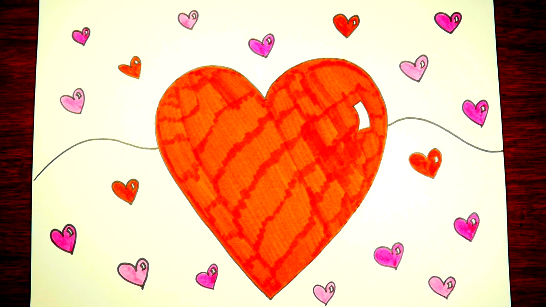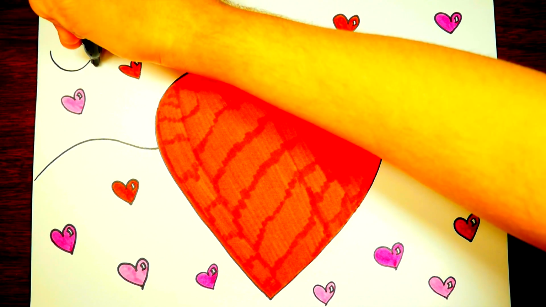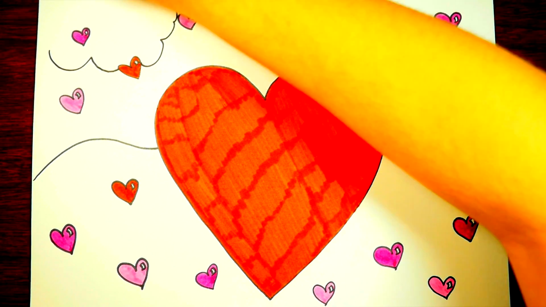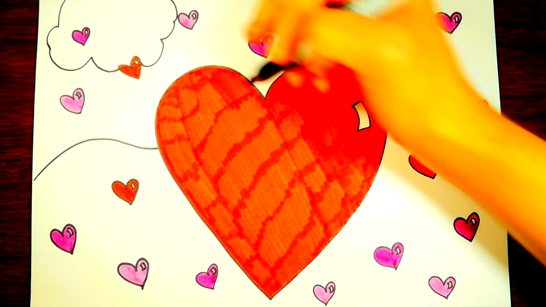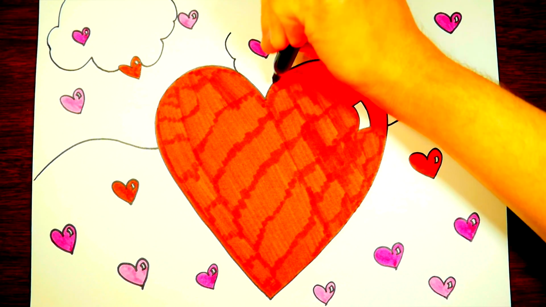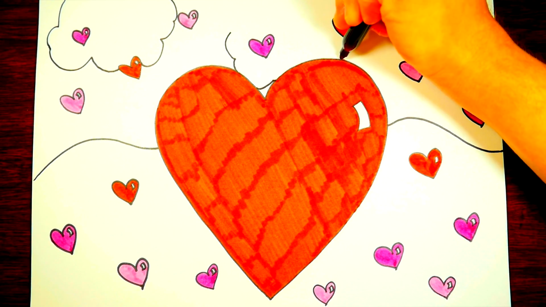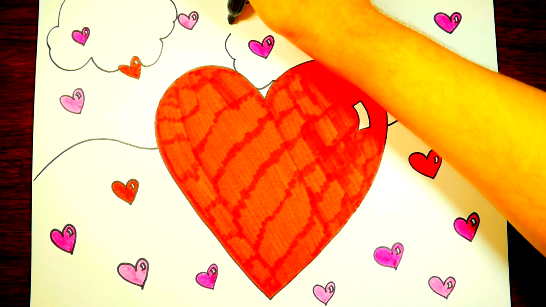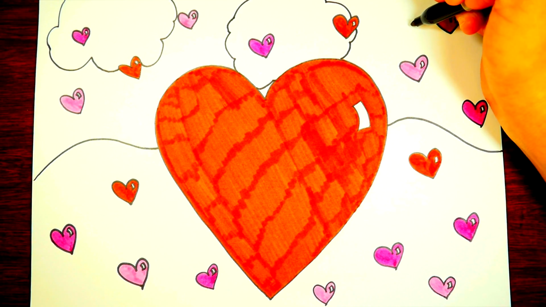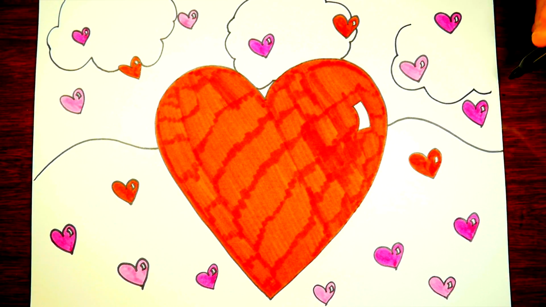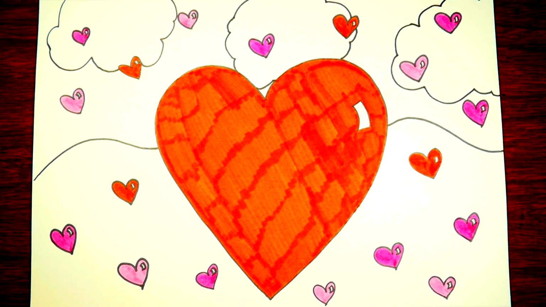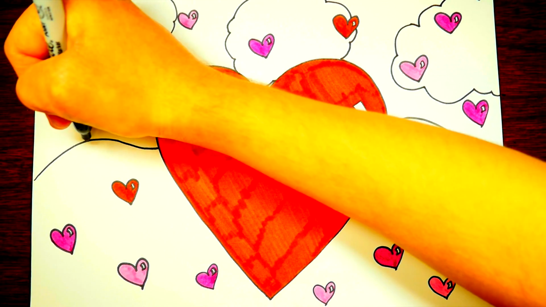All right, so we just colored in this big heart and 1, 2, 3, 4, 5, 6, 7, 8, 9, 10, 11, 12, 13, 14, 15, about 16 or so small hearts. So now let's color some clouds in the background. These big poofy clouds. There we go. This is one of the spiffiest Valentine's hearts you'll ever draw. It's got a bunch of hearts. It's got clouds. It has a hill in the background. So let's color that in.